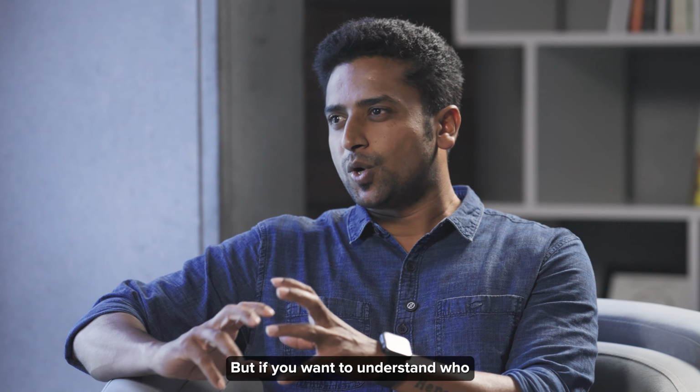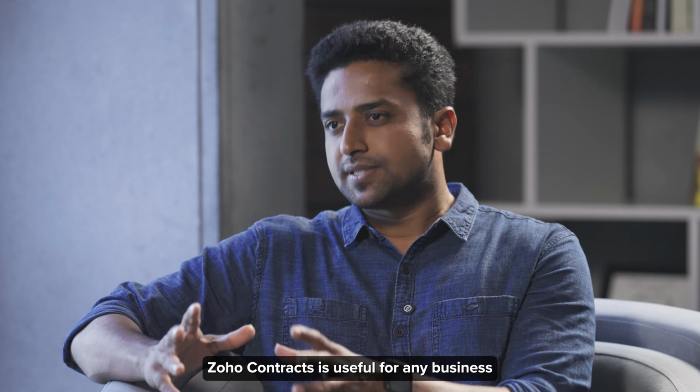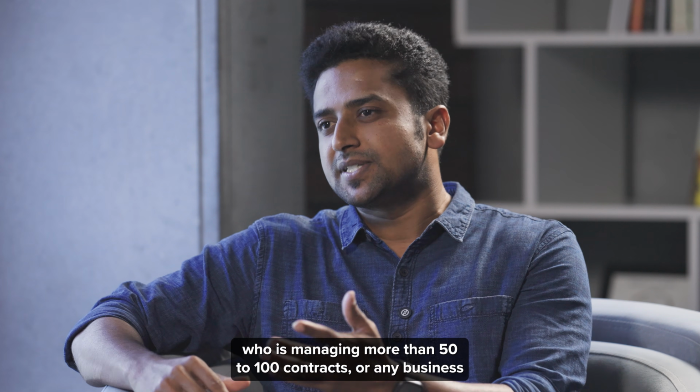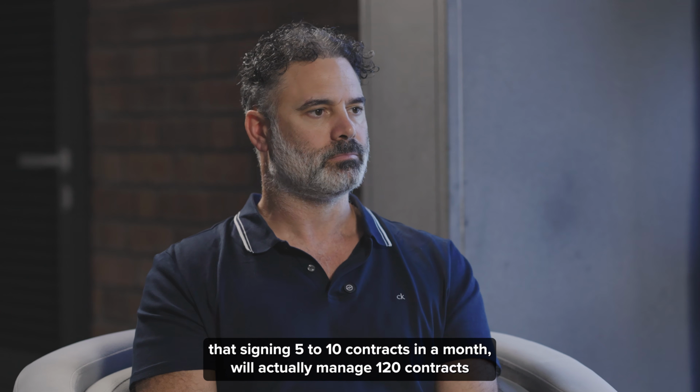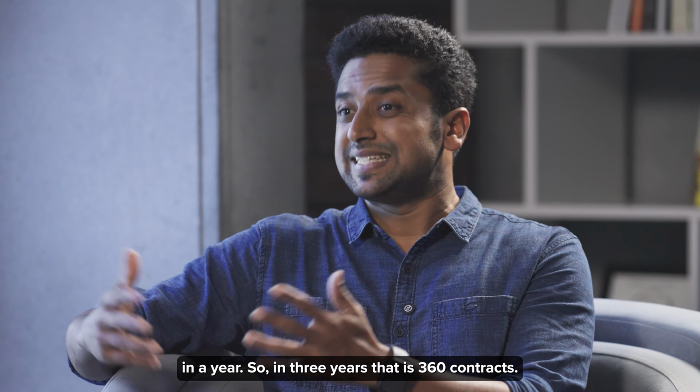But if you want to understand who Zoho Contracts is useful for, it is any business that is managing more than 50 to 100 contracts, or any business that's signing 5 to 10 contracts in a month, which means about 120 contracts in a year. So in 3 years, that is 360 contracts.